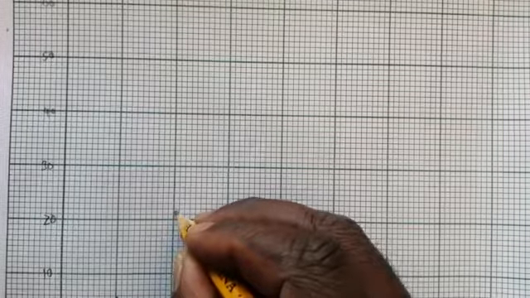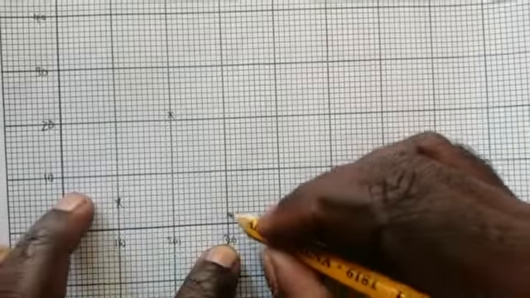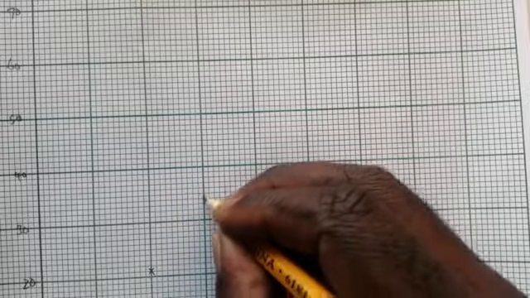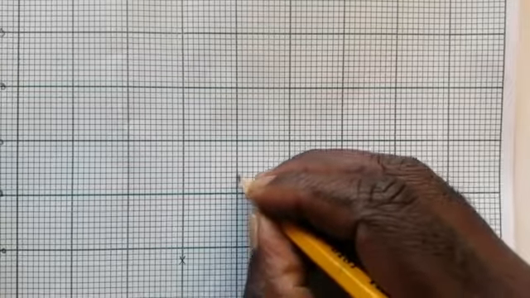So 21 is here. Then the next one, I've got 300, 38. So my 300 along, I'll move 300, 38. So until I find 30, then I add 80. So 30, 31, 32, 33, 34, 35, 36, 37, 38. So I'll do like that. Then 400, 55. 50 is here. 51, 52, 53, 54, 55. So it's here. I'll do like this.